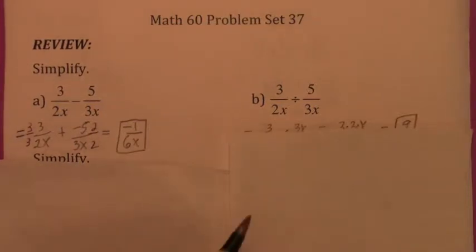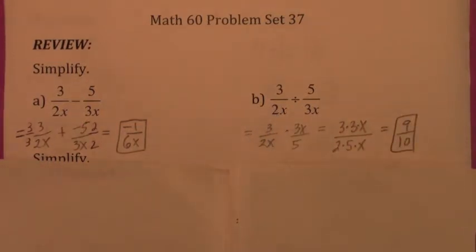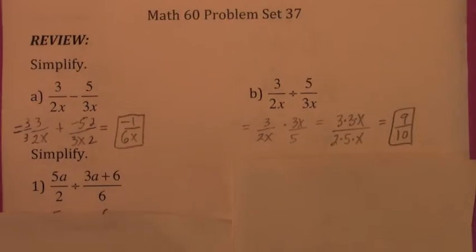This one is a division problem. When you divide, remember you don't need the LCD, you can just flip over the second one and multiply. And when you do that, it looks like the x's cancel, right? So your answer is 9/10. Okay, so let's do a few more, then I'll give you some to try.